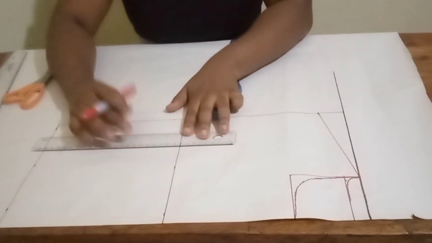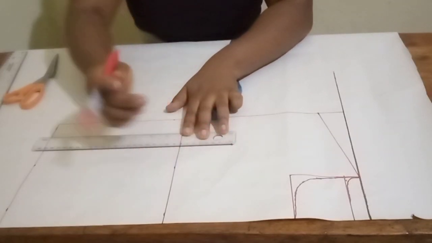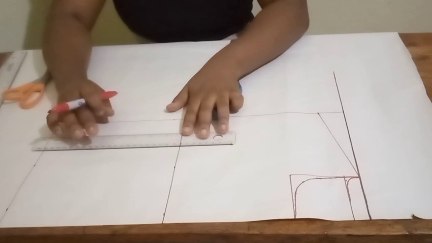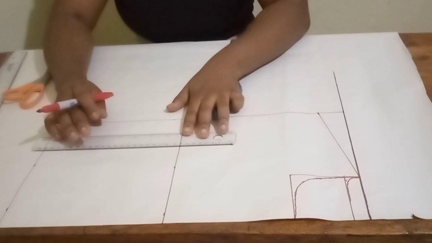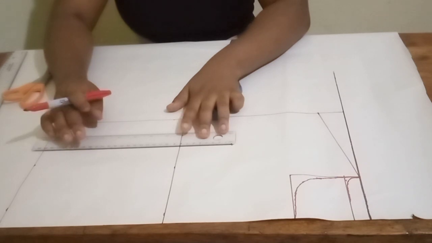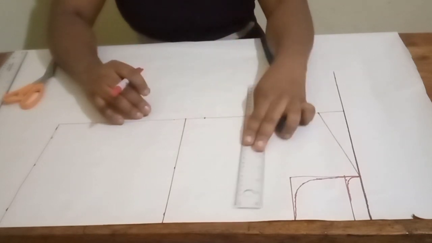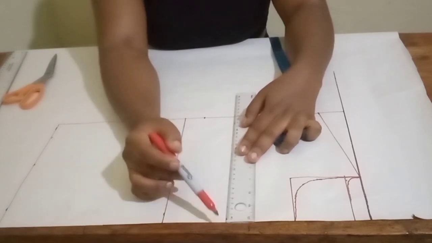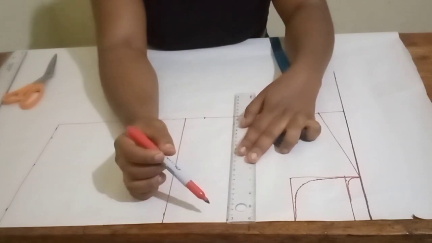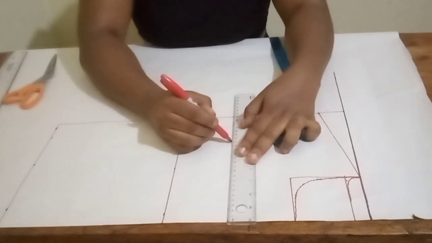Now, to create the armhole curve, I will go up by 8 centimeters from the bust point line, and then at that point I'll place the front chest measurement. To have your front chest measurement, place your tape from one armhole to the other and divide that by 2, because we are working just with one side of the chest. The front chest measurement I'm working with is 34, and 34 divided by 2 is 17, so I'll mark that point there.